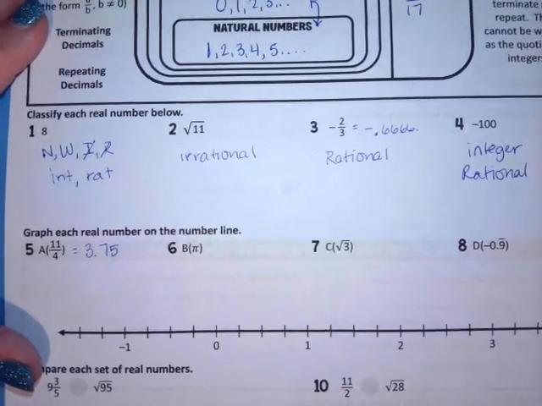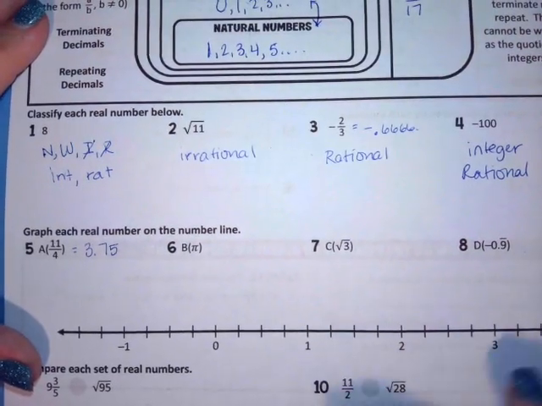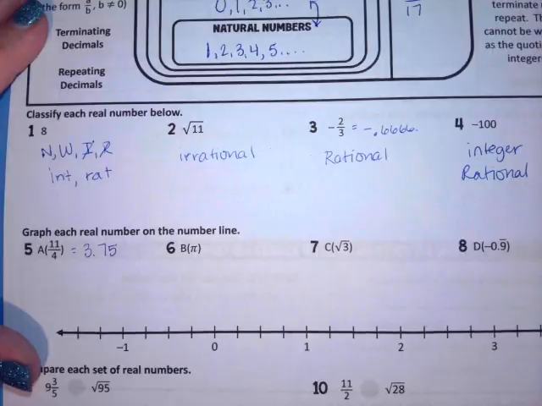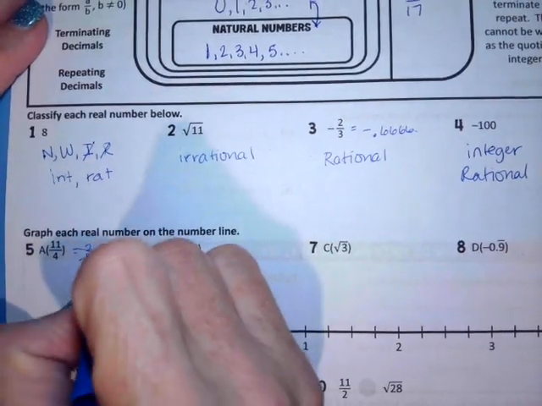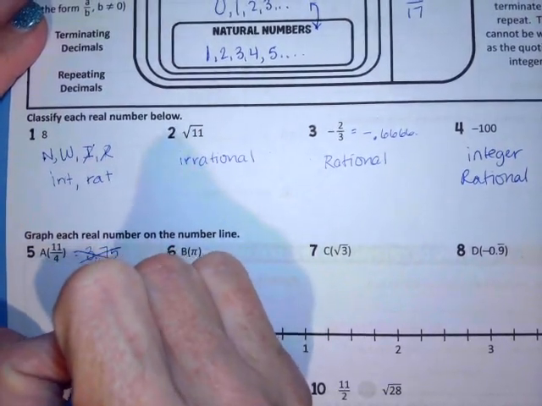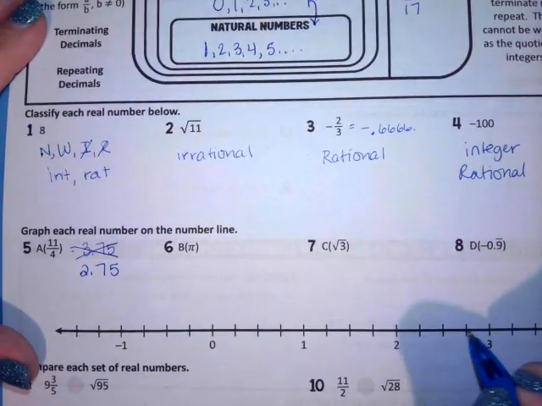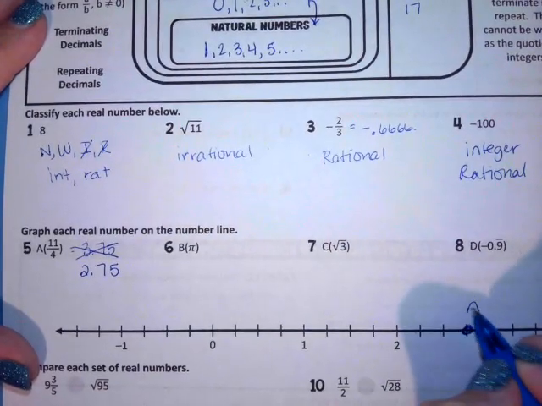Oh, I apologize. It's 2.75. So that's going to be 1, 2, 3. It's going to be right here, and this is where A is.